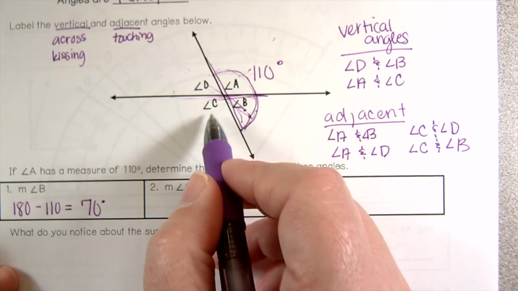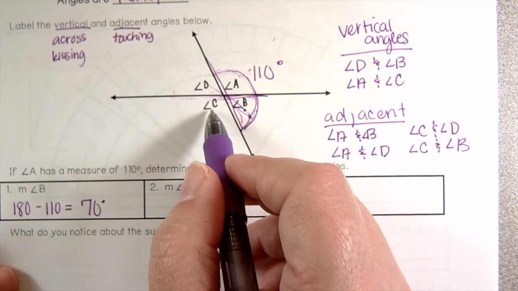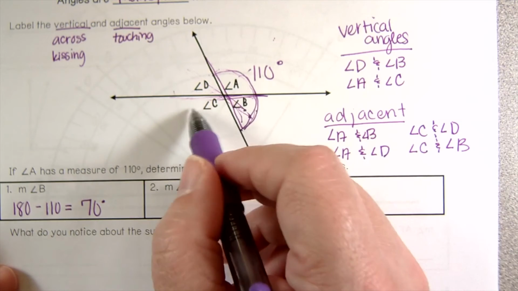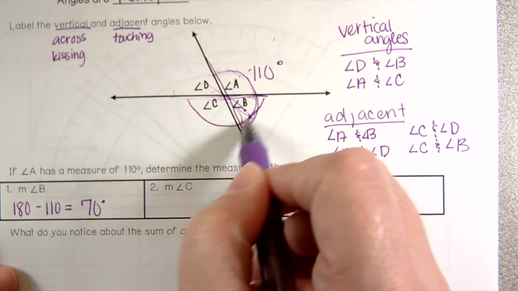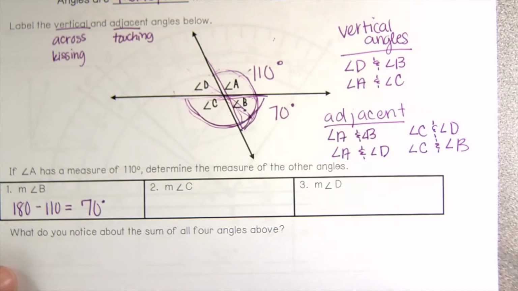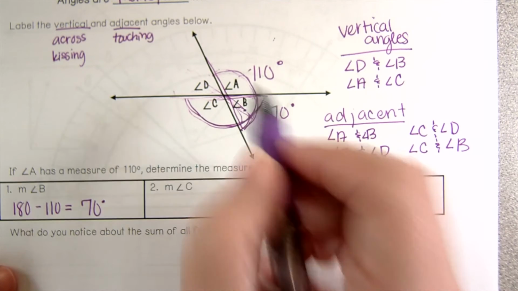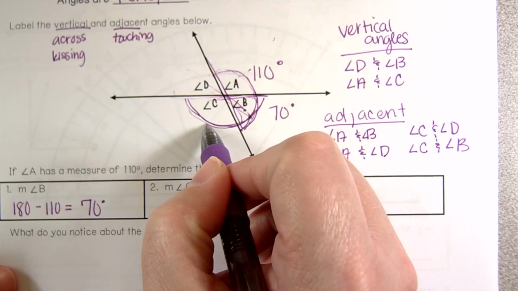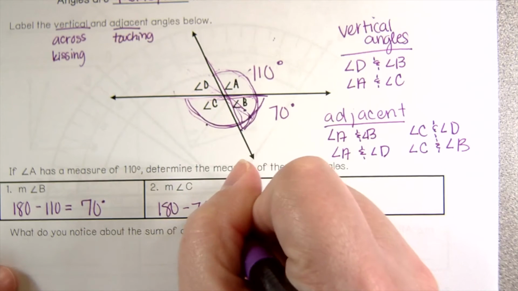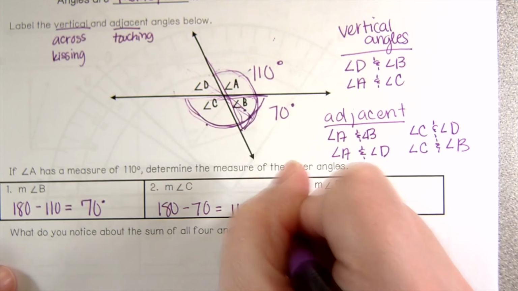Angle C. How much is angle C? So now we know that angle B and angle C add up to 180. And I just found out that angle B was 70 degrees. So angle B plus angle C is 180. So that would be 180 minus 70, which is 110.